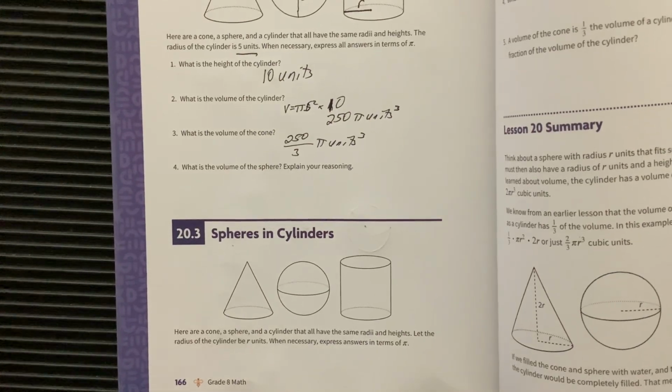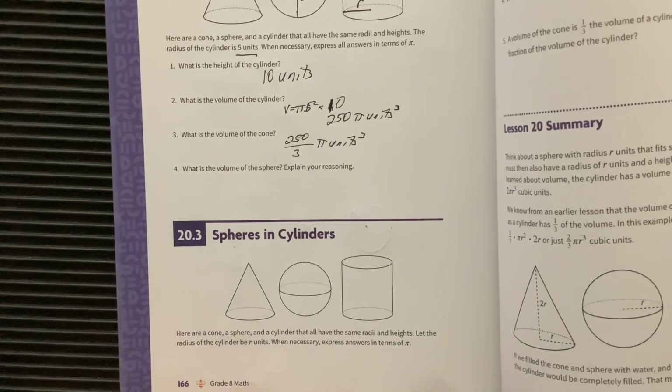Volume of the sphere. Now, they have not given you the volume of a sphere formula, so do you have a guess? Think it's more than a cylinder? More than a cone? In between? What do you think? I don't know. Is it radius times pi? For the sphere? It is not. Is it radius squared times pi? Something like that. I mean, that's cylinder.